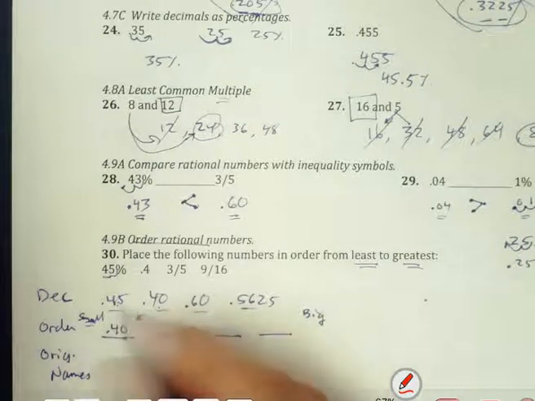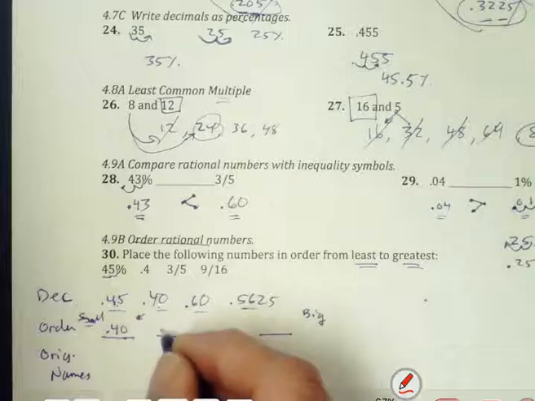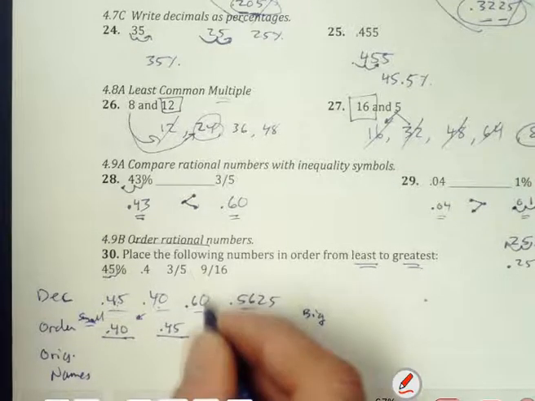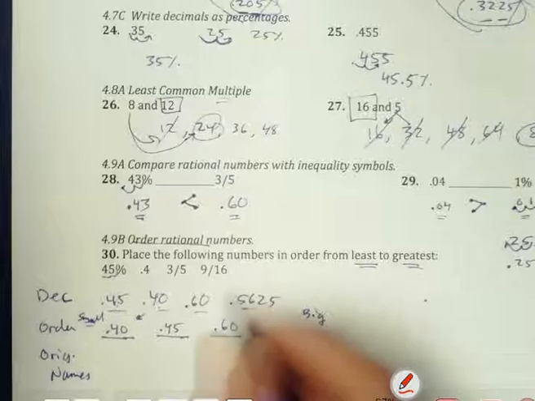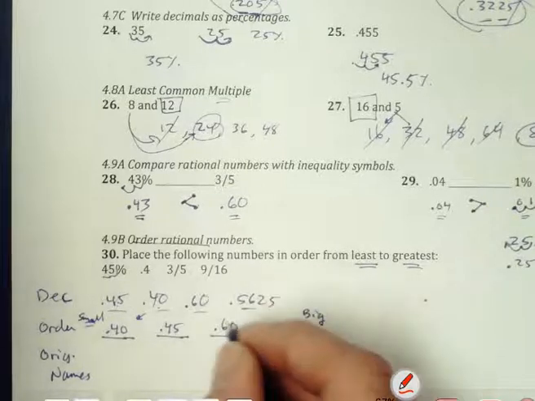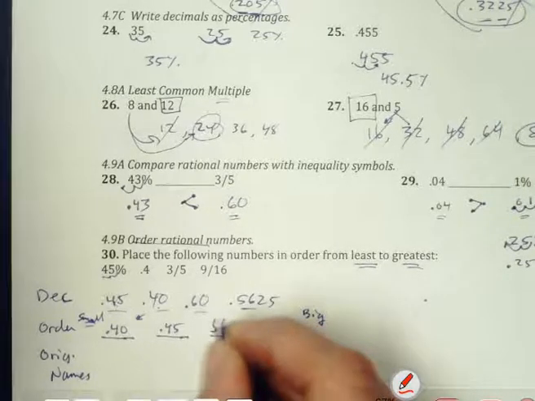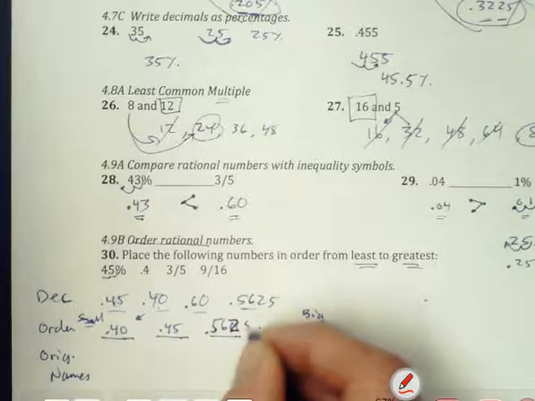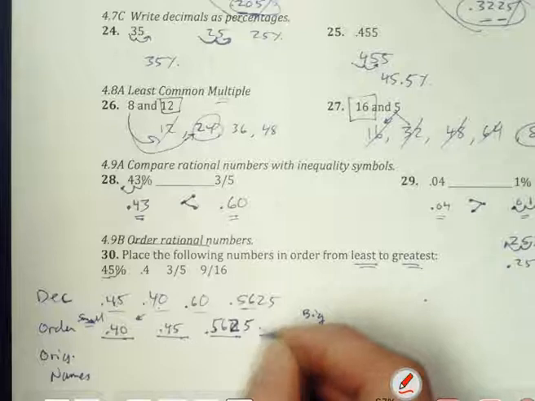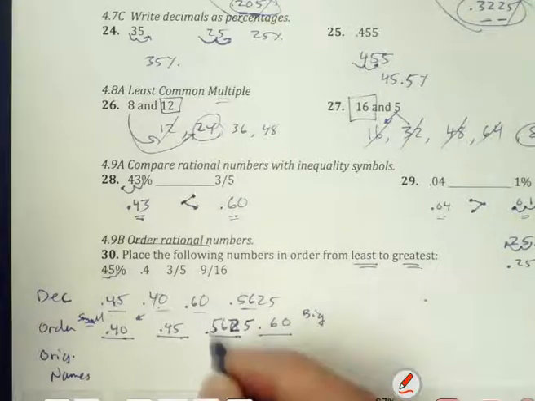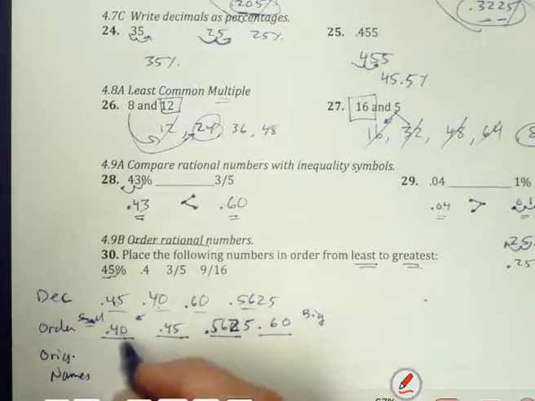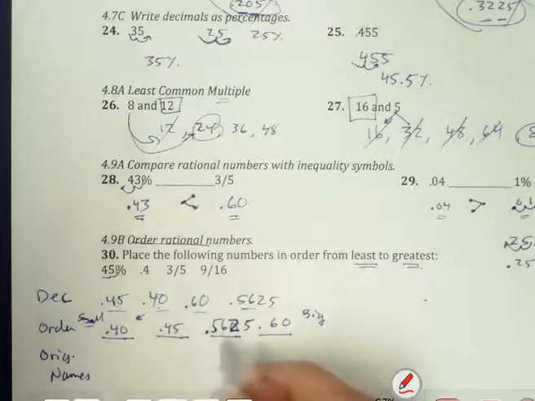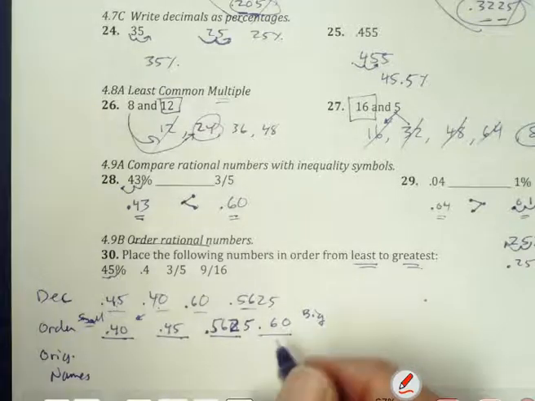And then 45 cents, 0.45. And then 0.5625, and then 0.60. Let me double check. 40 cents, 45 cents, 56 cents, and 60 cents. Good. That's why I check my work.